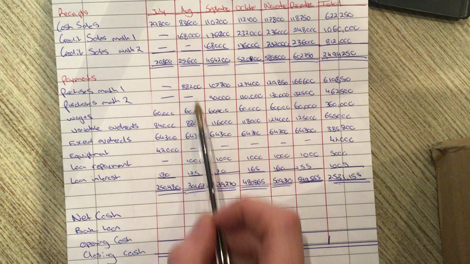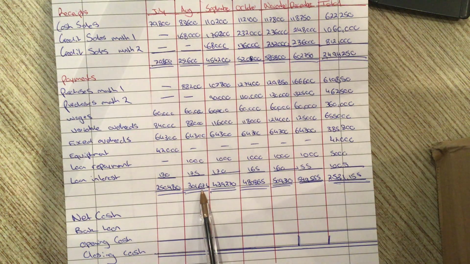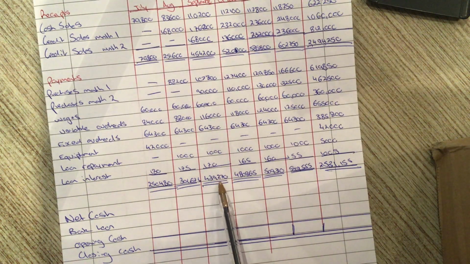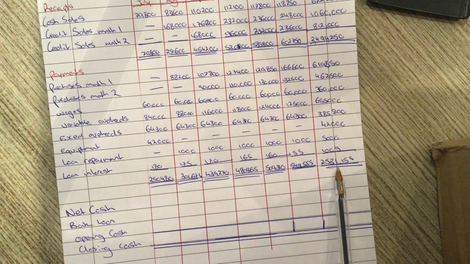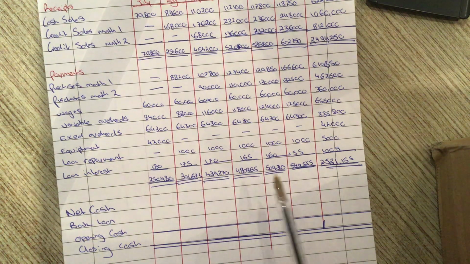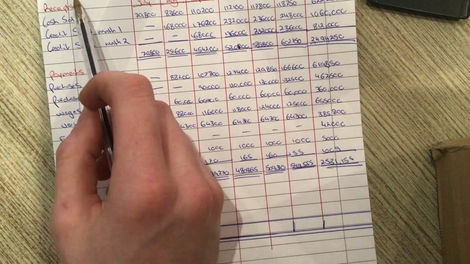Okay, then I want to add all my August up and I get 301675. I want to add all my September up and I get 439270. Okay, so that goes all the way across. Again, these double lines mean that it's specifically for either payments or receipts.